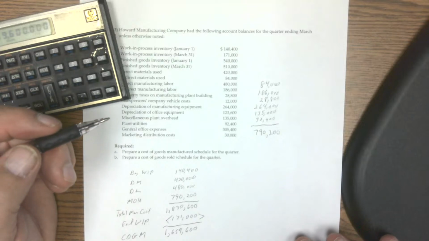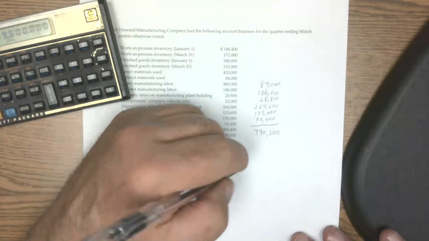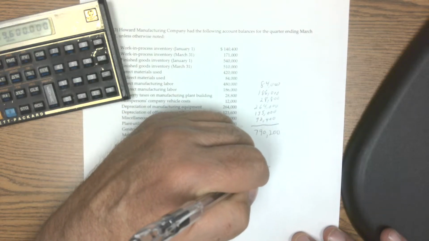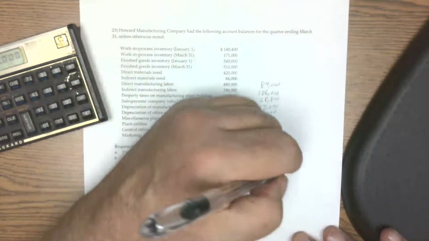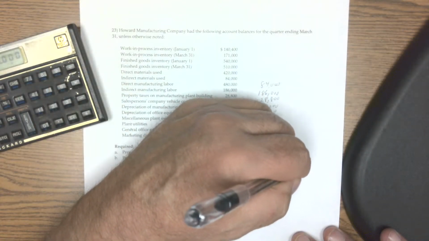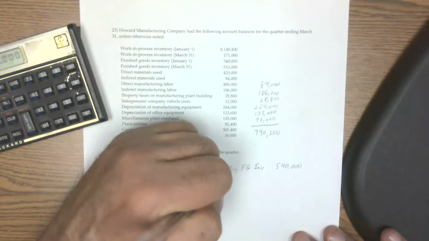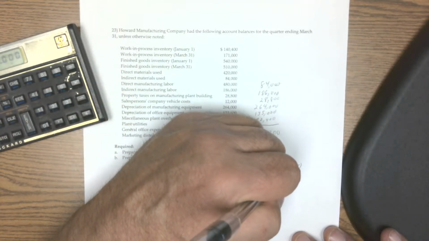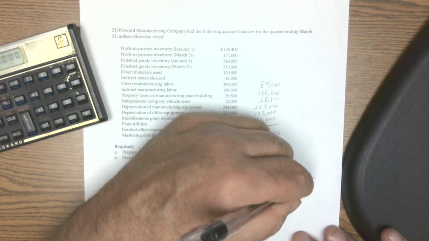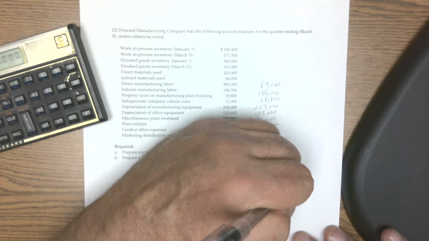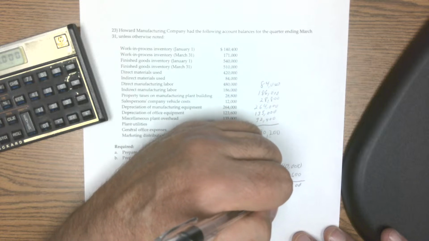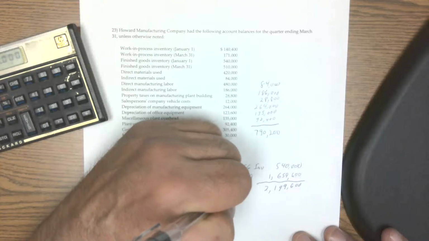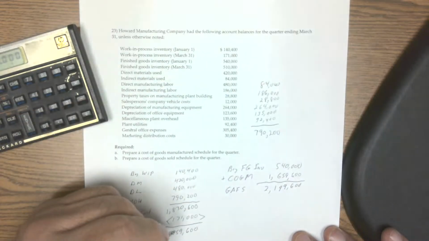Then we need our cost of goods sold schedule. So we start with our beginning finished goods inventory, and that's 540,000. Add our cost of goods manufactured, 1,659,600. Add those together. This is our goods available for sale.